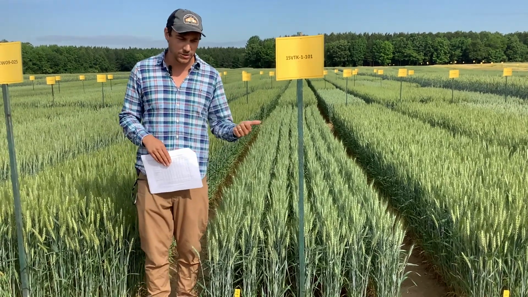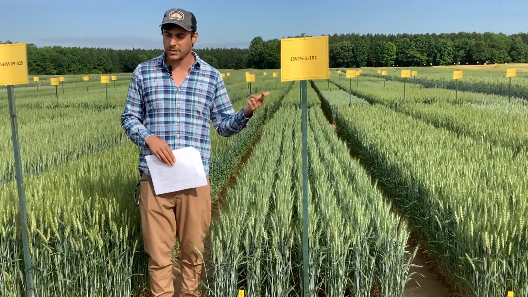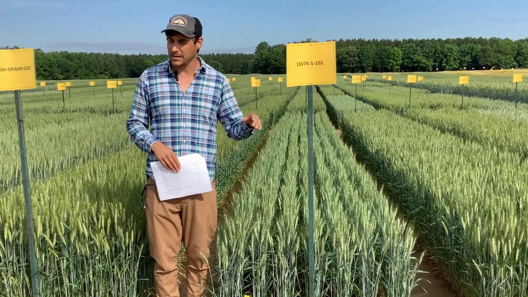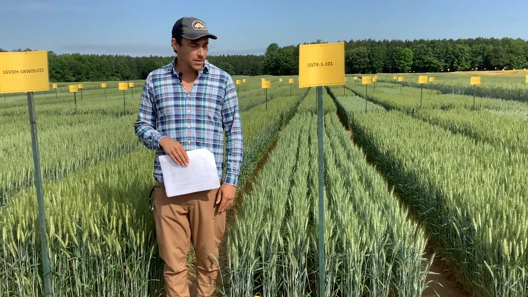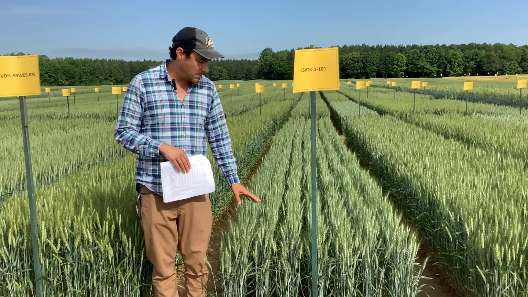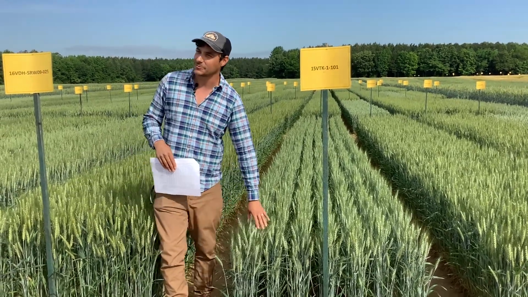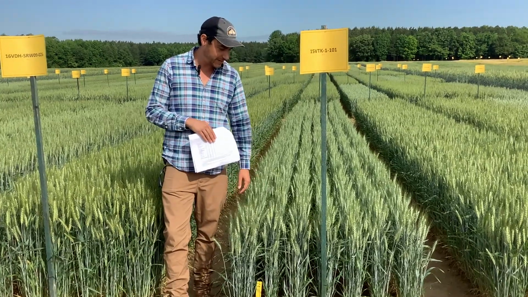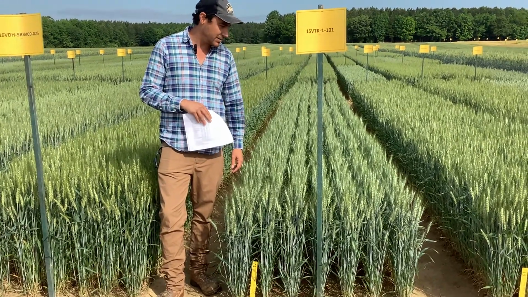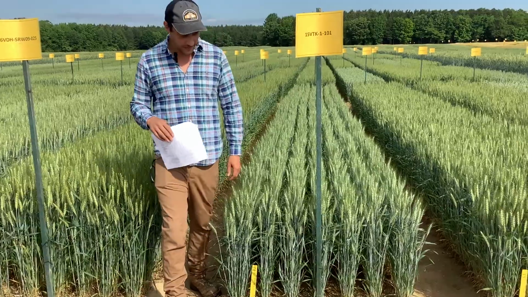It has excellent mildew resistance. It's got good leaf rust resistance, and again, it's about moderate on scab. I personally just like the way it looks, so I'm hopeful that it does well this year. I don't know that this one's bound for release yet, but we'll see how it does.